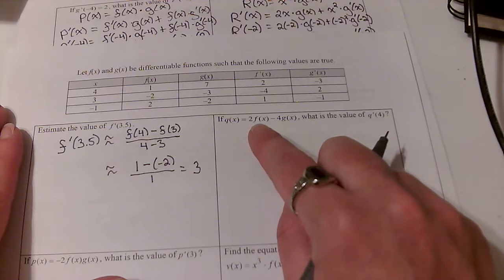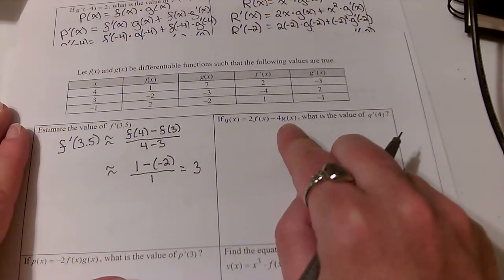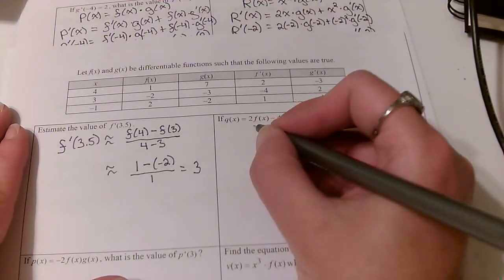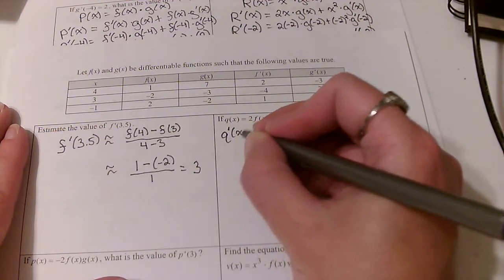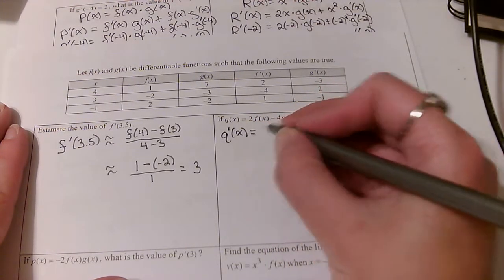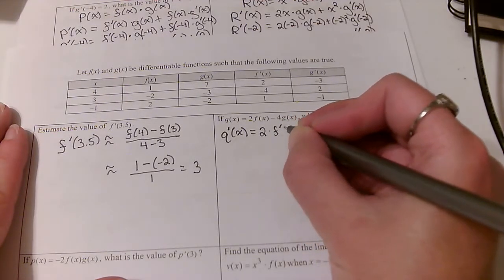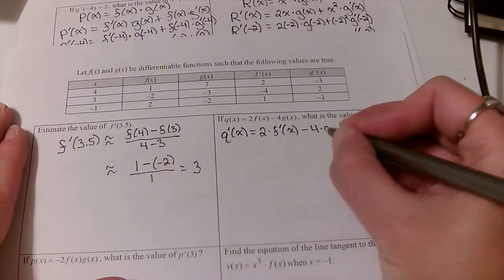Q of x equals 2 times f of x minus 4 times g of x. What is the value of q prime of 4? So here's q of x. If I take the derivative of q, that's just going to be 2 times f prime minus 4 times g prime.